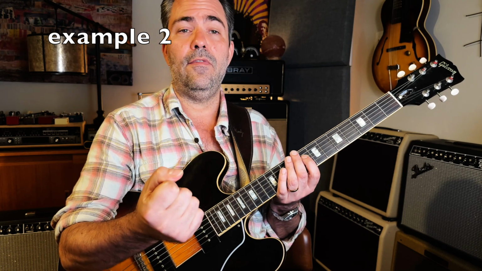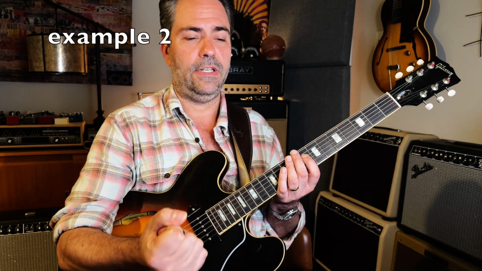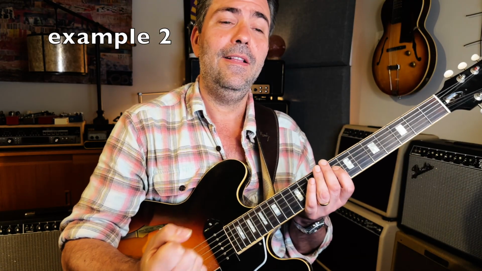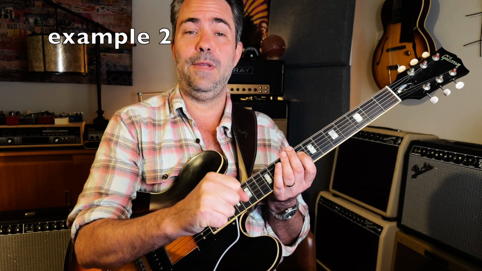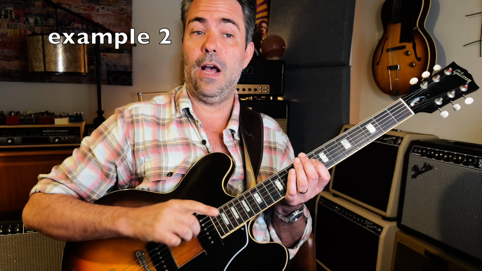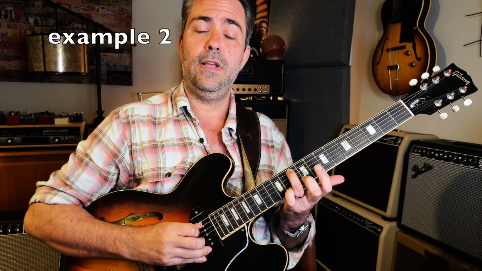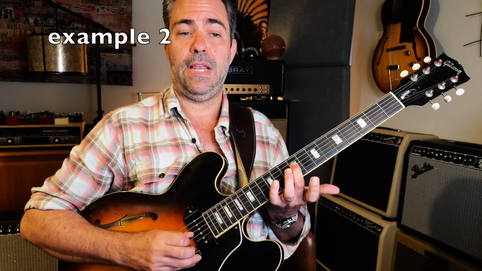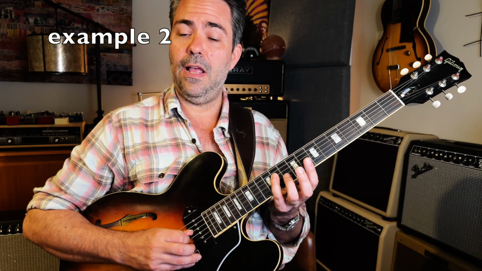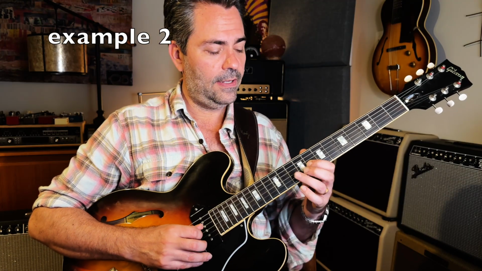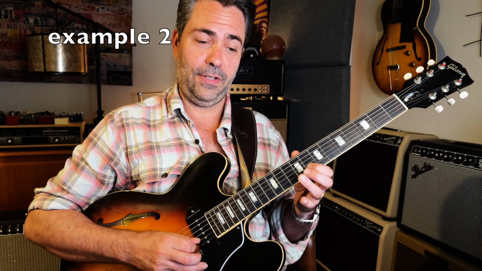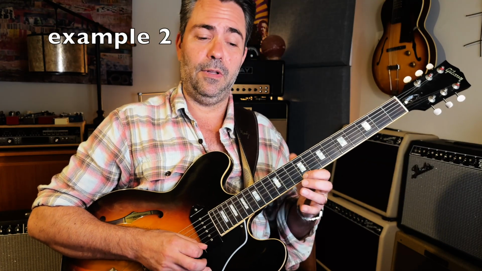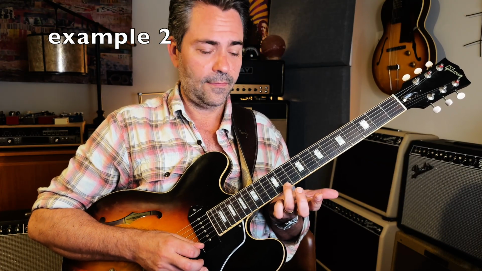We would not have a minor third on a G7 altered because we have the major third. So if we have what looks like a minor third on there, it's actually a sharp 9, right? So again, root, flat 9, sharp 9, major third, sharp 11, sharp 5, flat 7, root, flat 9, sharp 9, major third, sharp 11, sharp 5, right?